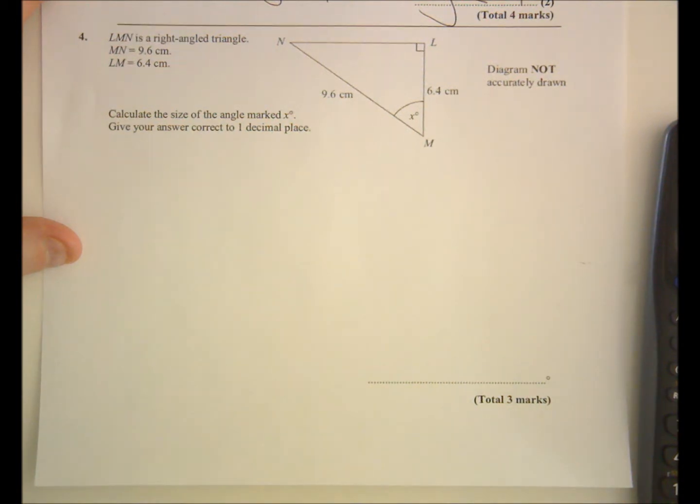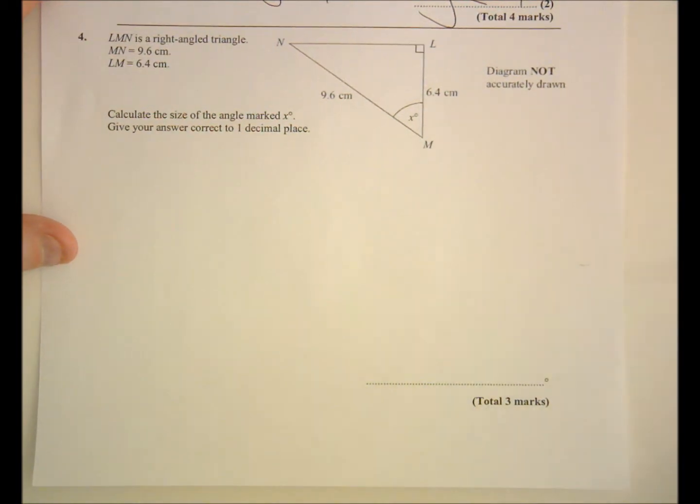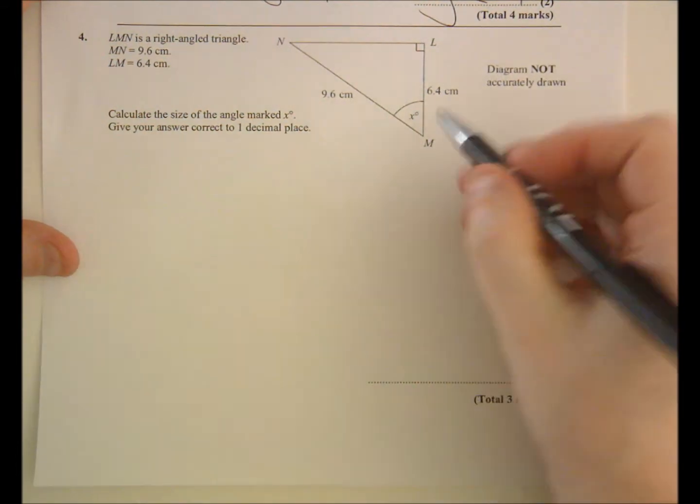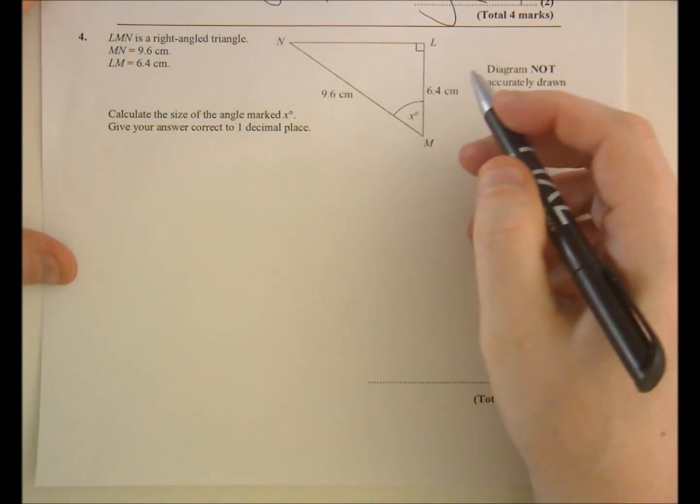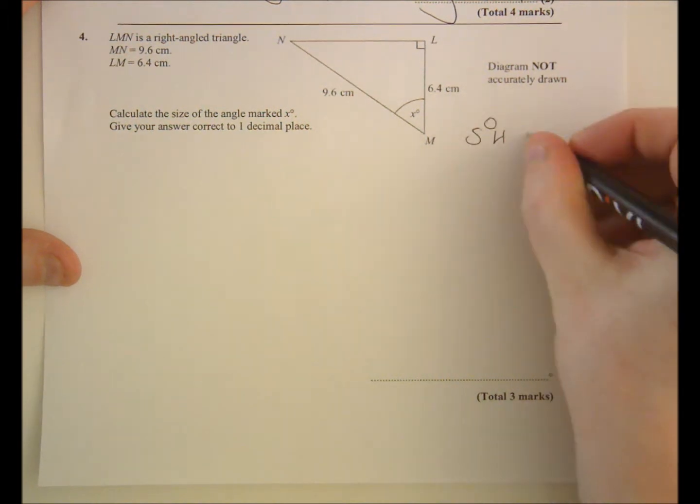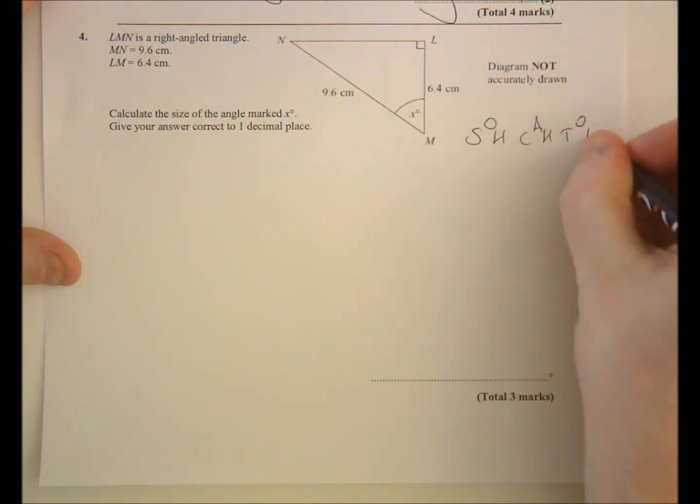We now move on to question 4, and this is a trigonometry question. How do I know? I know you're all asking. Well, there's an angle of interest and it's a right angle triangle. So we'll definitely be using SOH CAH TOA.